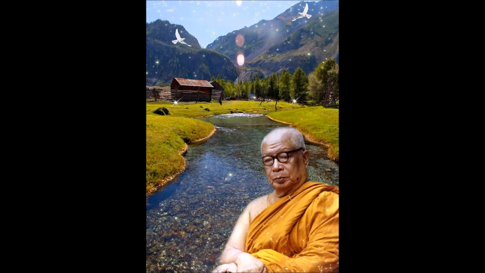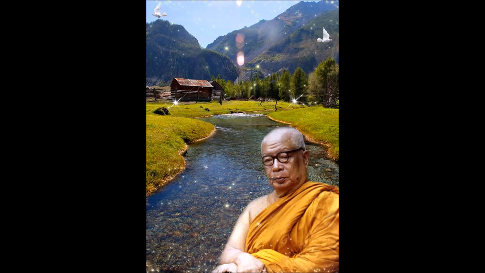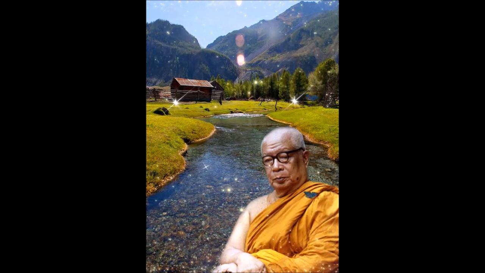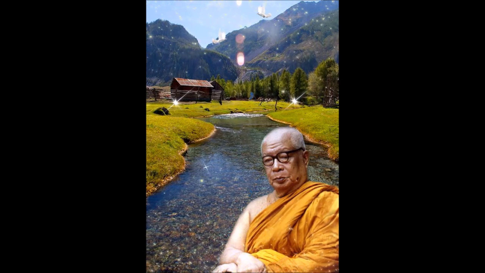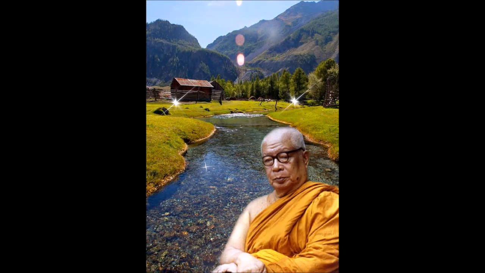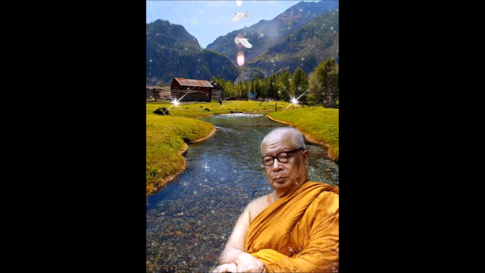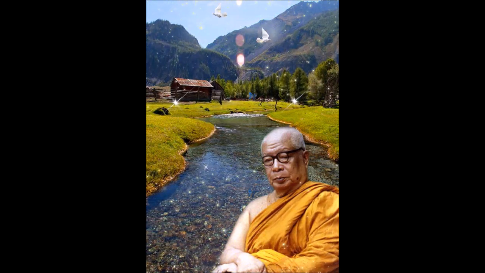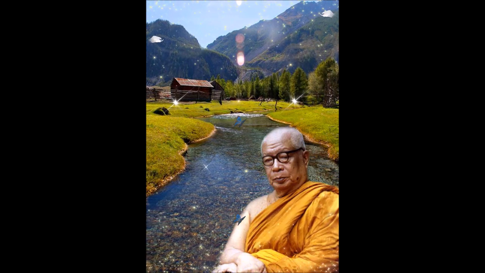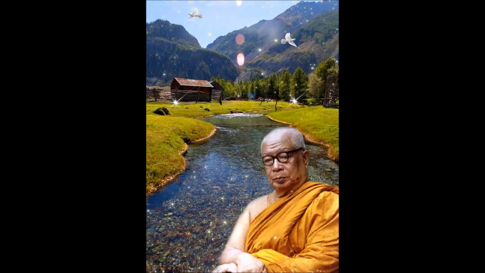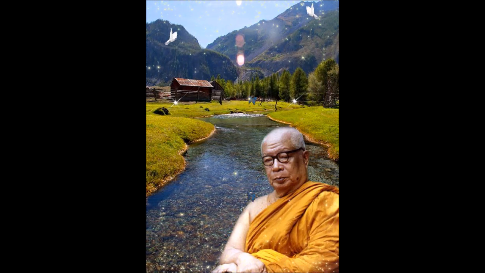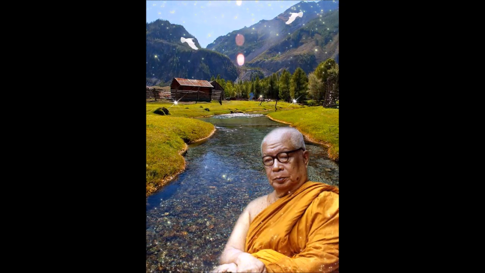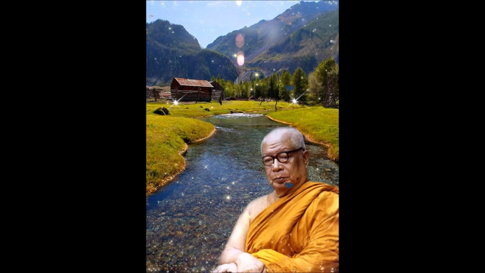These 7 factors of enlightenment begin with sati, the sati factor of enlightenment. And then it is followed with Dhammavichaya, the investigation of Dhamma. And then Viriya, effort, or the energy factor of enlightenment. Then Piti, the contentment factor of enlightenment. Passaddhi, the tranquility factor of enlightenment. Samadhi, the concentration factor of enlightenment. And then Upekkha, the equanimity factor of enlightenment. These 7 factors are developed through the completion of Anapanasati, and then enlightenment is assured.